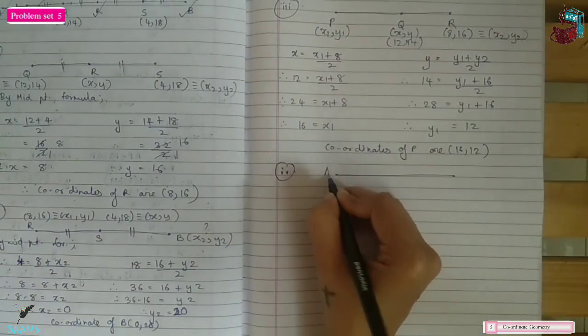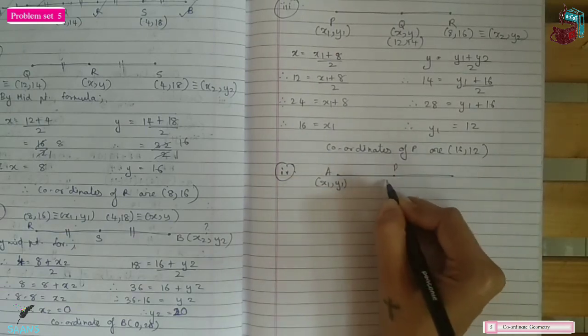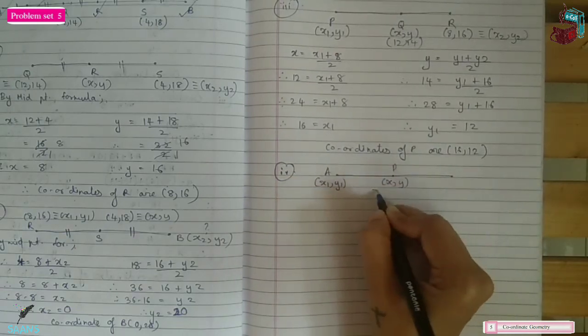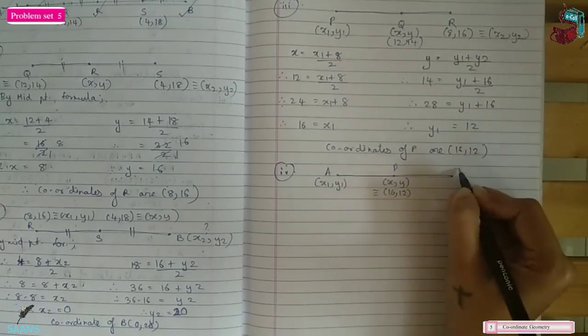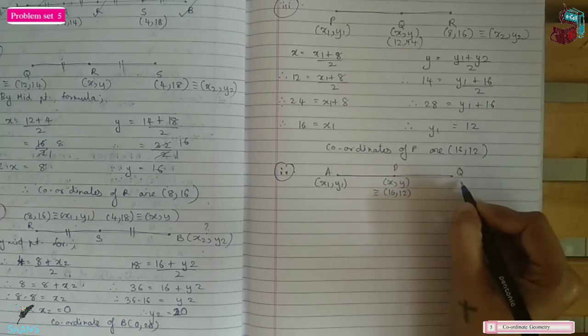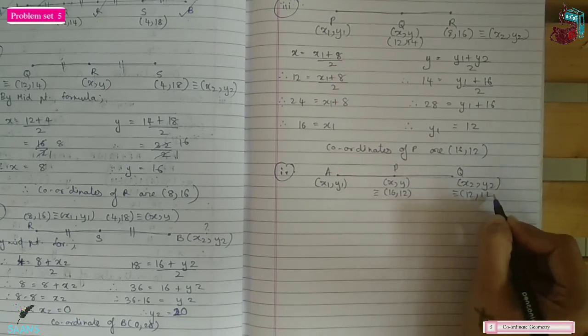A we don't know, so x1, y1 we keep; P is x comma y, that is (16, 12), and we have Q, that is x2, y2, which is (12, 14).